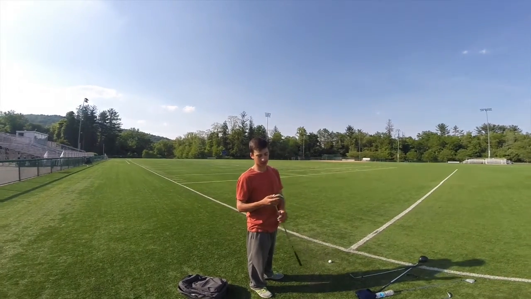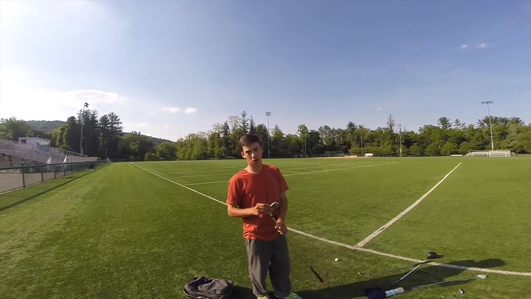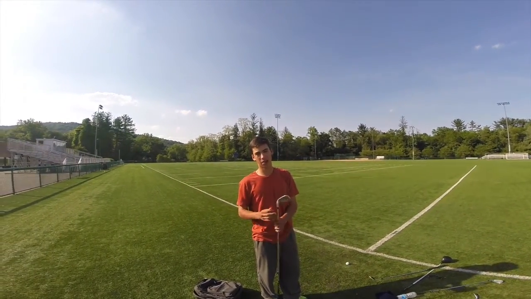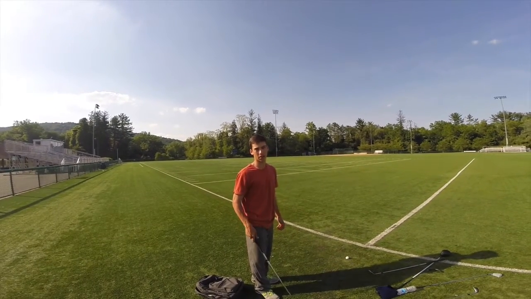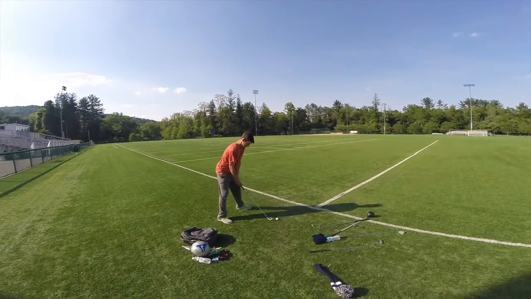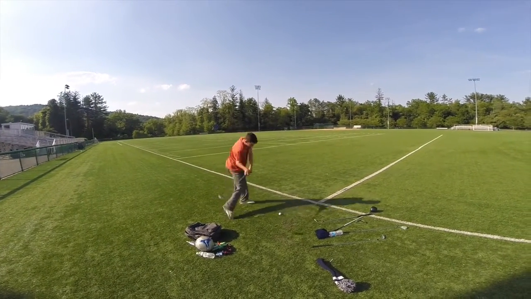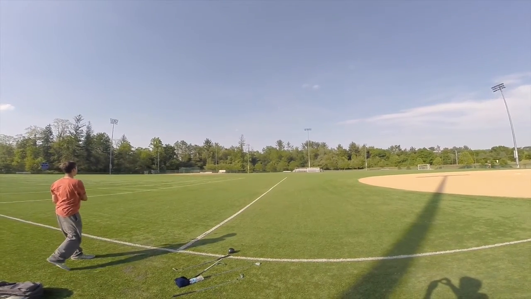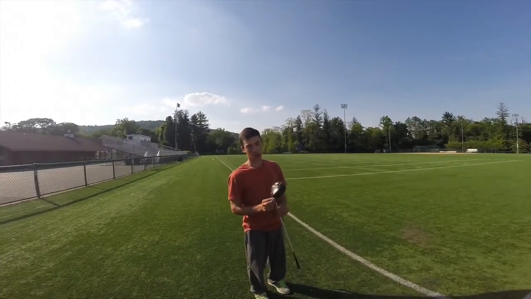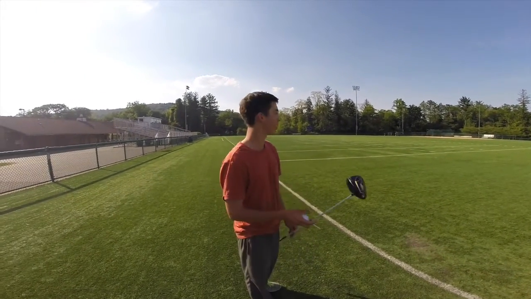Now I'm going to hit the 7-iron, which is a 45 degree loft. So it's going to go farther, and it's still going to have a high trajectory, but it's going to take longer to get to the highest point. This is a low loft. This is a 10.5 degree driver, so it goes far.